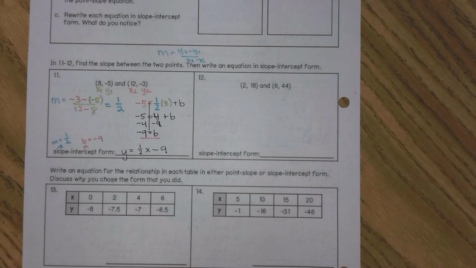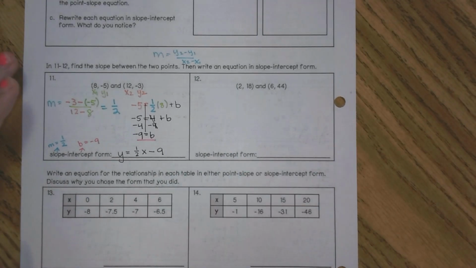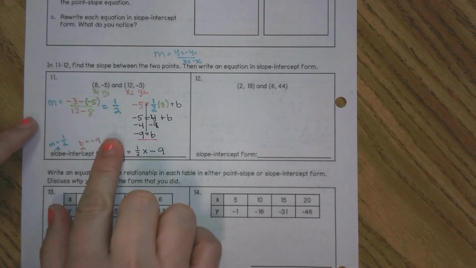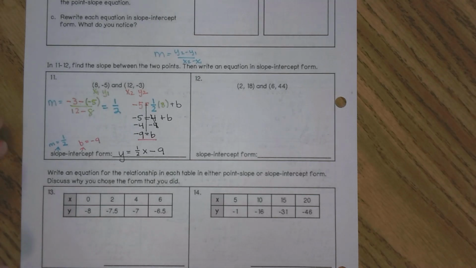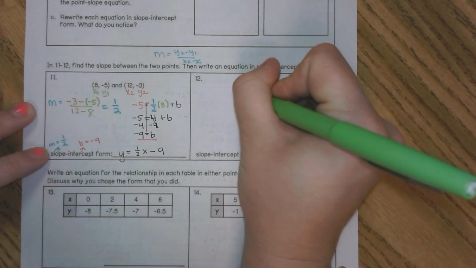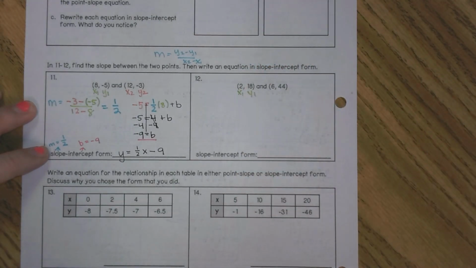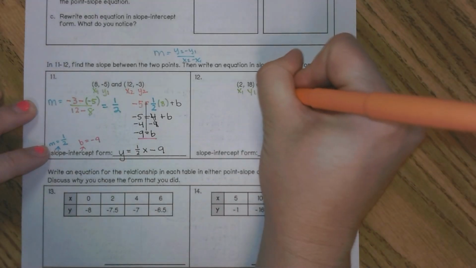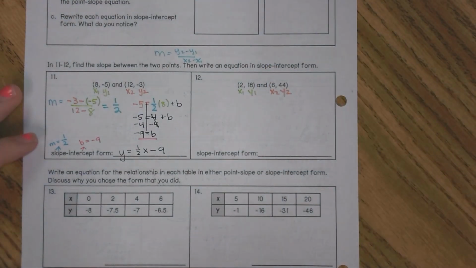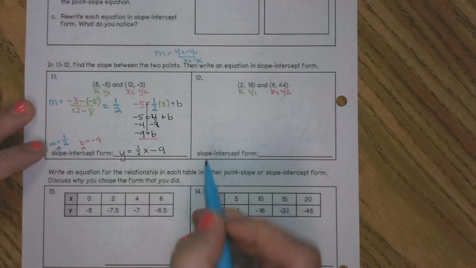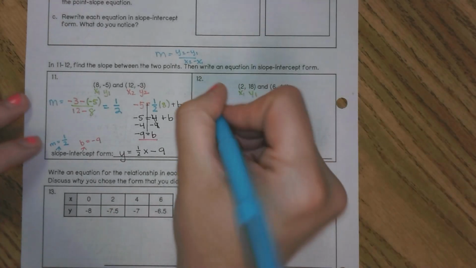At this point, I would suggest you pause and try number 12 on your own and then come back when you're done. But we're going to go straight into it, and it's the same exact deal over here, so I'm going to go a little bit faster. So we have our first point, x1, y1, our second point, x2, y2, and we are going to start by finding your slope first. Slope is the most important.